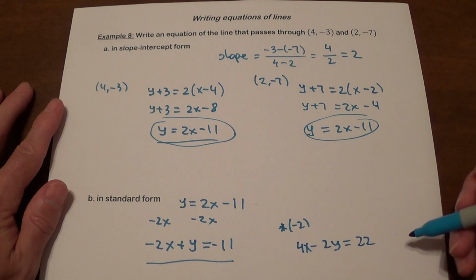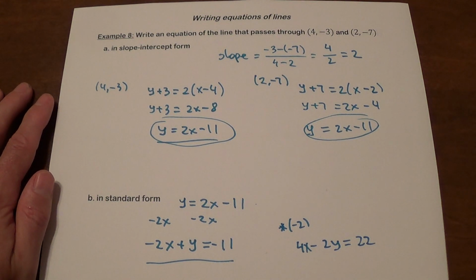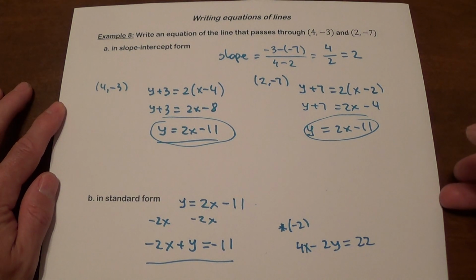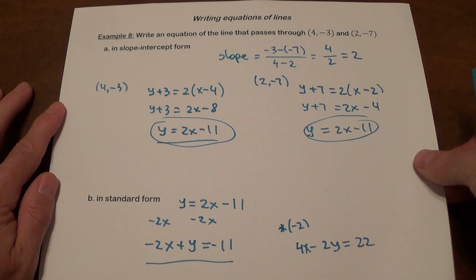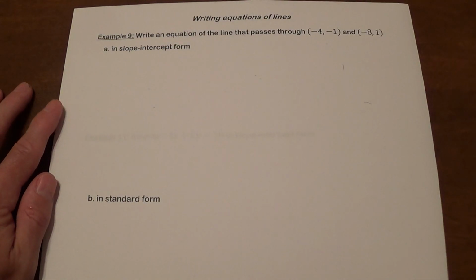Why -2? Sometimes you have to multiply equations by a specific number to accomplish certain goals. This is something that a course in linear algebra is going to help you with, or if you're going to do anything with matrices. Okay, so that's a possibility. You can multiply the equation by another number and you're going to get yet a different equation. Alright, let's take a look at another problem.